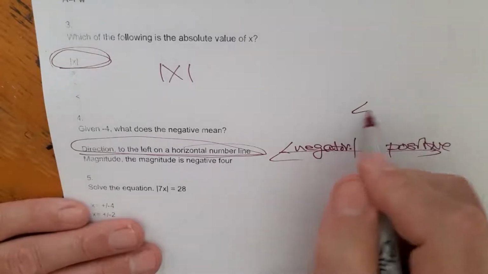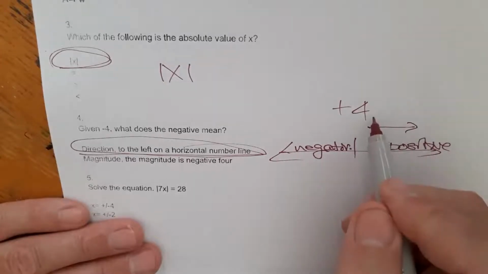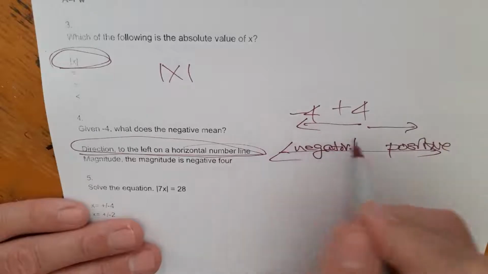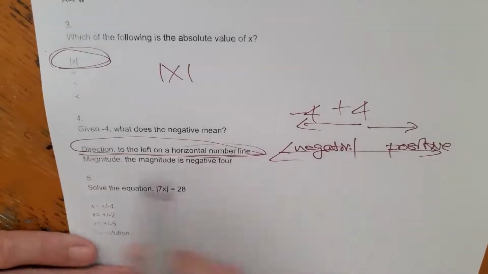So if we have a 4, for example, and it's listed as positive, that means go to the right 4. But if you have a negative 4, that means go to the left 4 because negative is a direction, in this case left. So direction to the left on a horizontal number line.